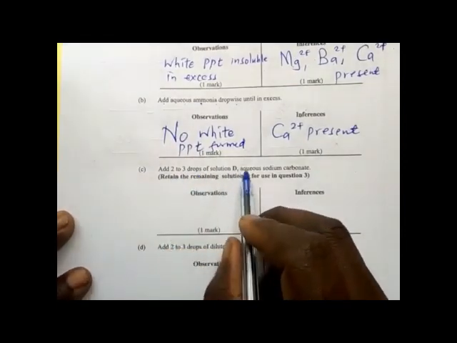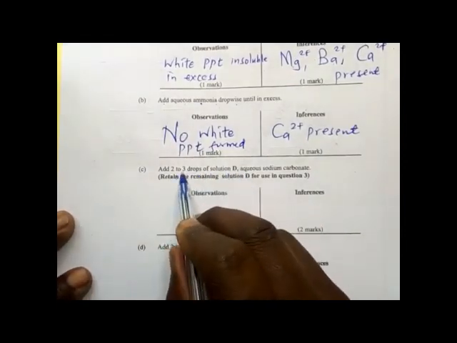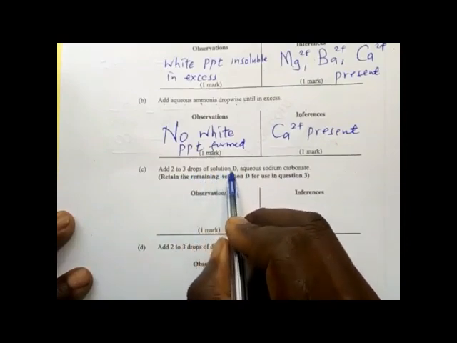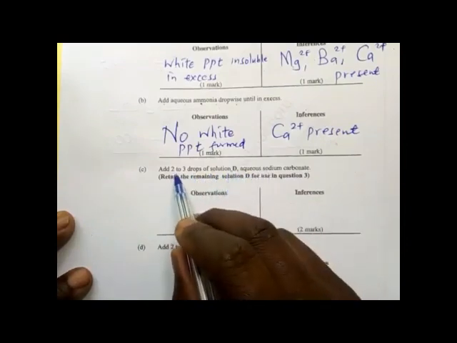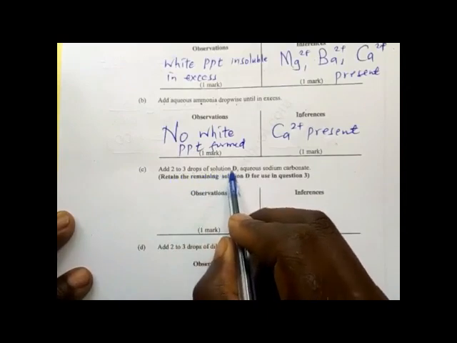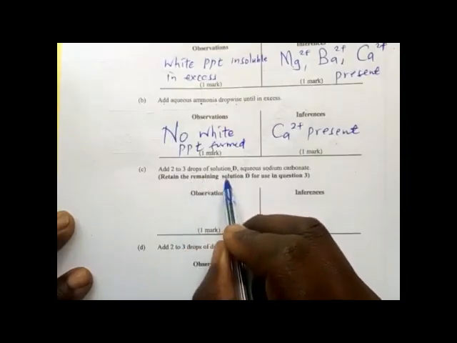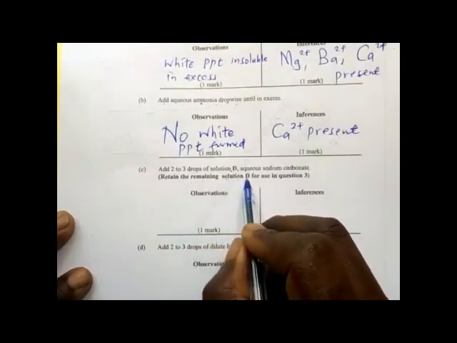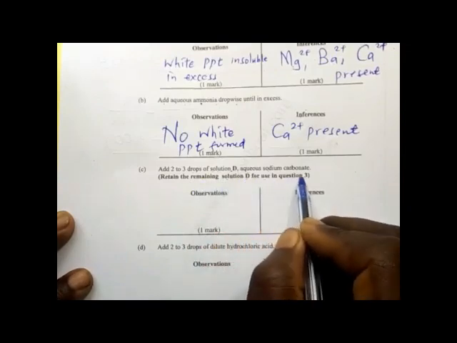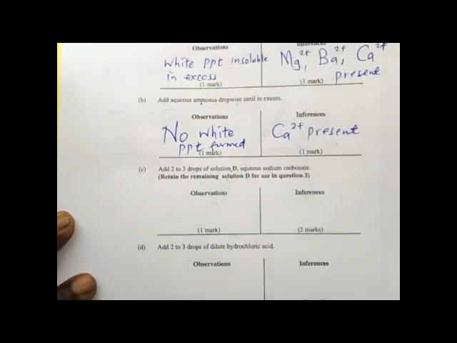C. Add 2 to 3 drops of solution D, aqueous sodium carbonate. Retain the remaining solution D for use in question 3. Right.